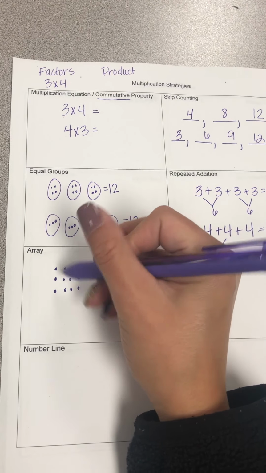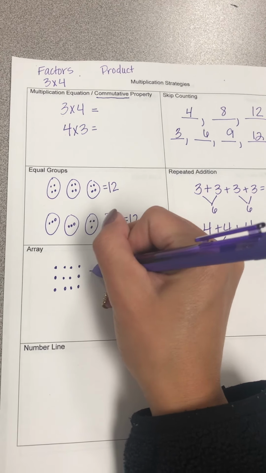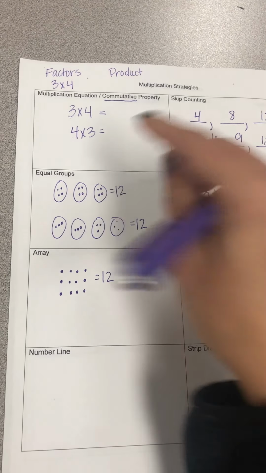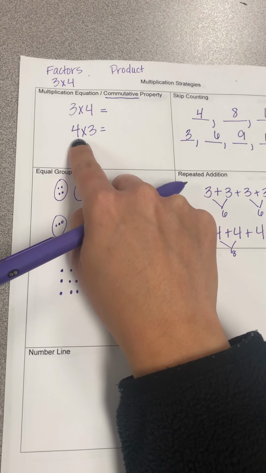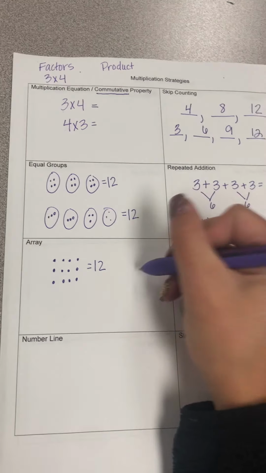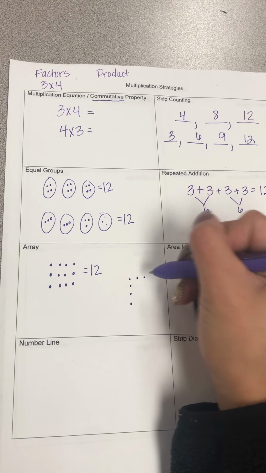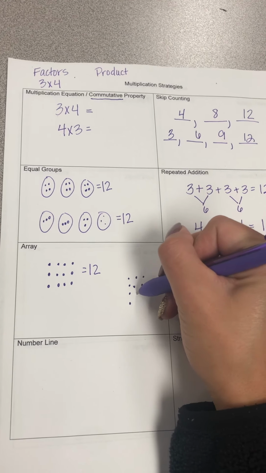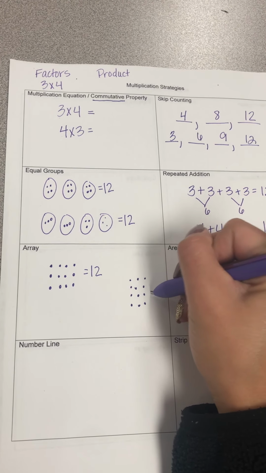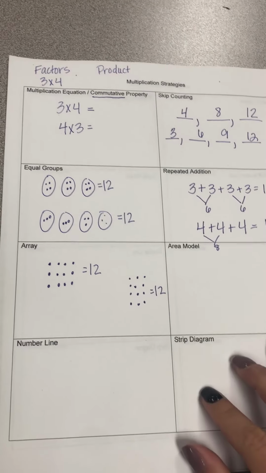And they would count all their dots, so they would count them all up and get 12. So now we're going to do the commutative, which is 4 rows of 3. So here's my 4 rows, and now I'm going to put 3 in each row, and again, they're going to get 12.